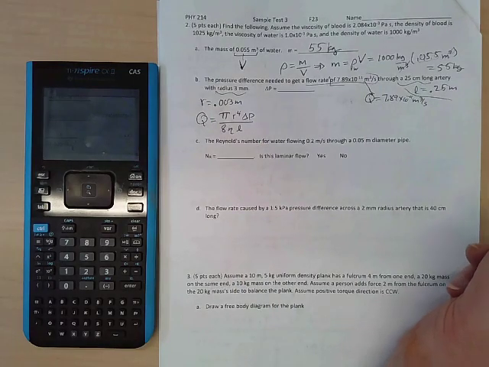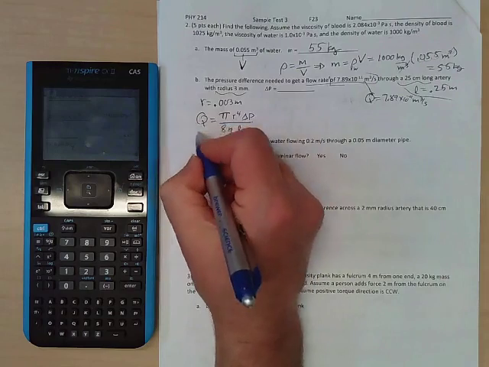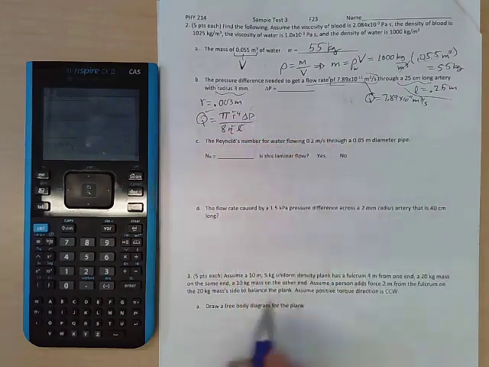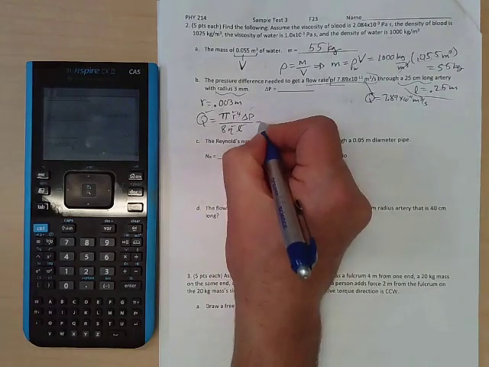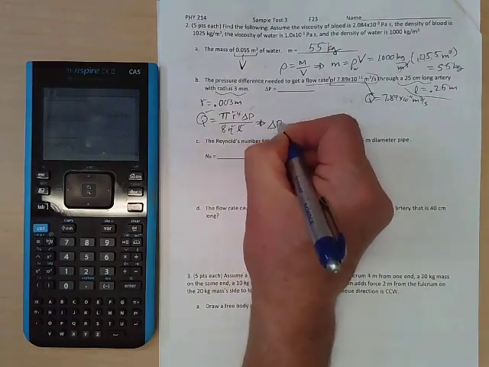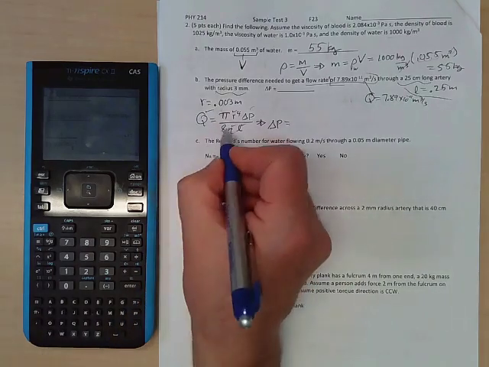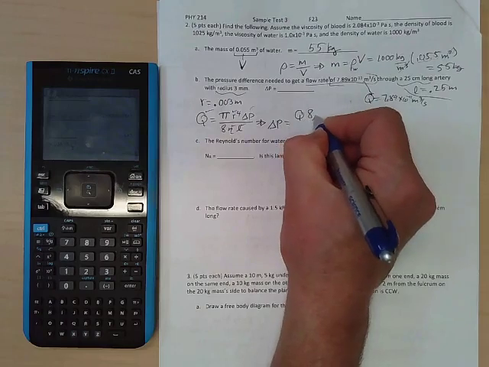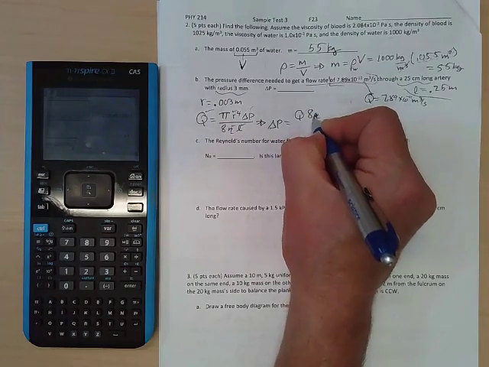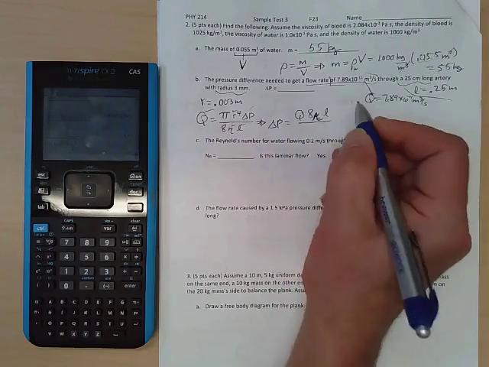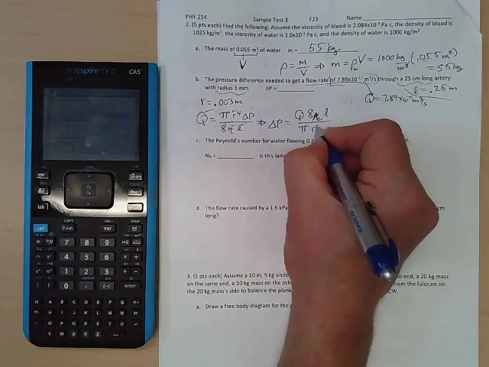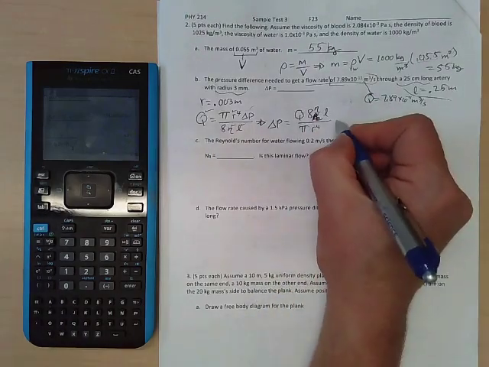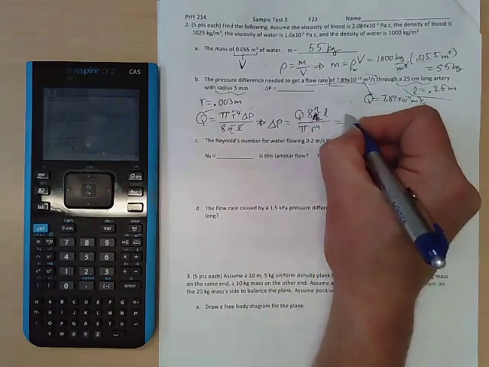All right, we want to find the pressure difference. We've got Q, we've got R, we've got viscosity, we've got length. So we've got everything except for the pressure difference. Let's rearrange this to solve for delta P. Multiply both sides by 8 eta L. So delta P equals Q times 8 eta L divided by pi r to the 4th. That is an eta.